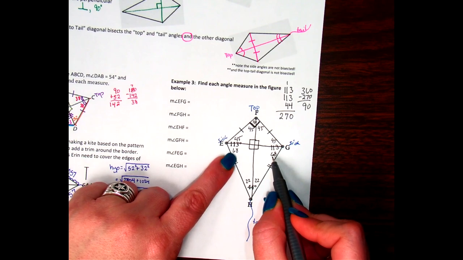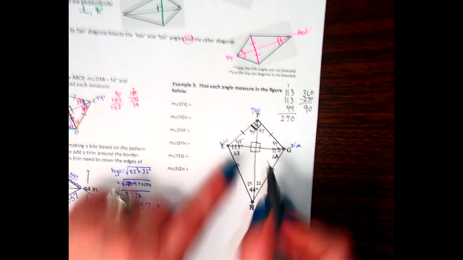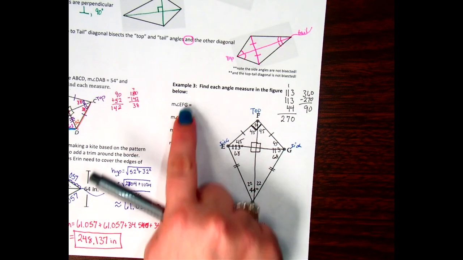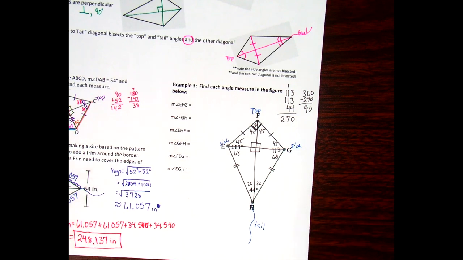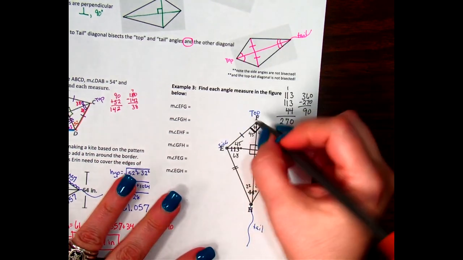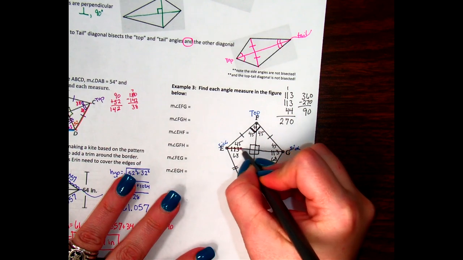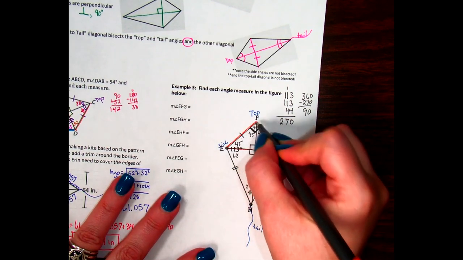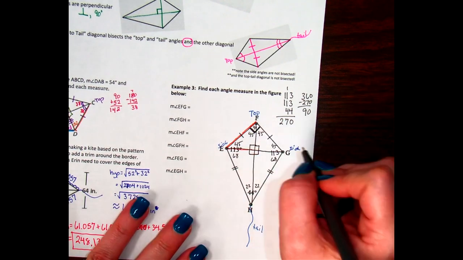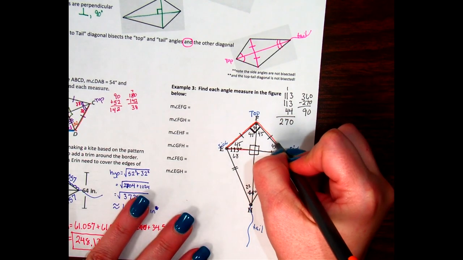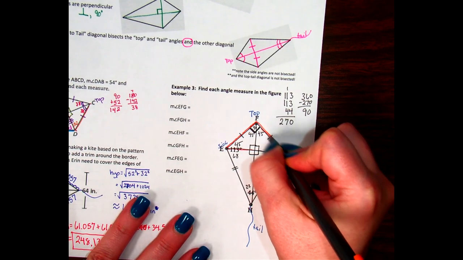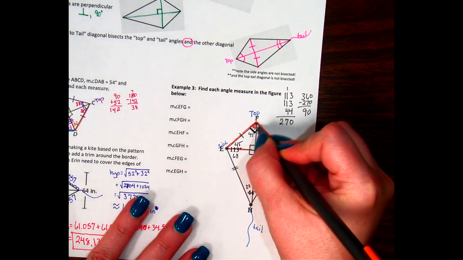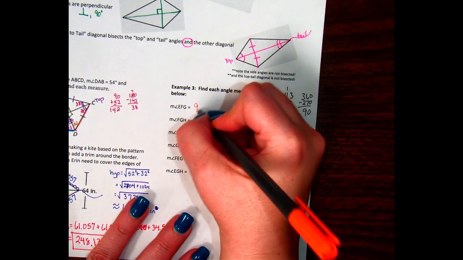Okay, so now we've found all our angles. This part's going to be so easy now, because it's like an Easter egg hunt. We just have to find them. So the first thing I'm going to look for is EFG. F is up here. F was in the middle on that one over there. And then where's G? G is over here. EFG, that orange angle is 90 degrees. All right, found the first Easter egg.